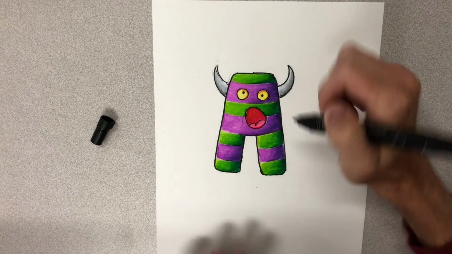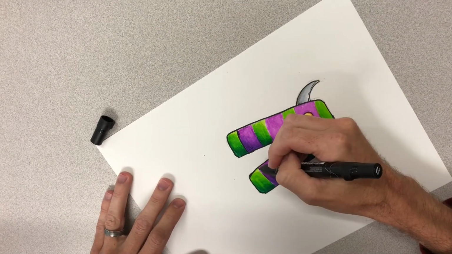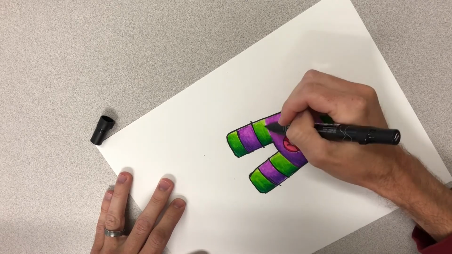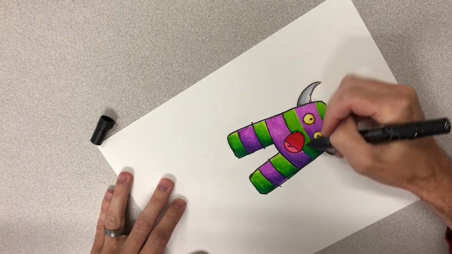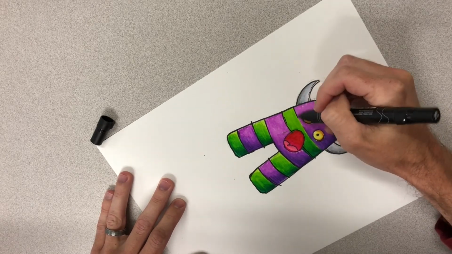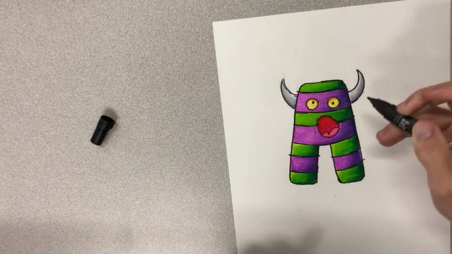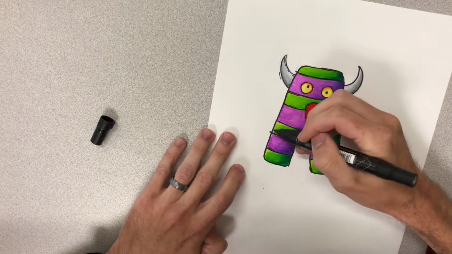So there's the outline. I'm going to be adding in stripes. And then I'm just going to add a couple of lines on the outside here.